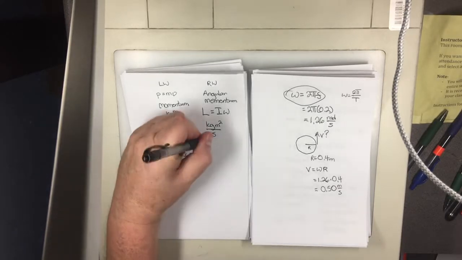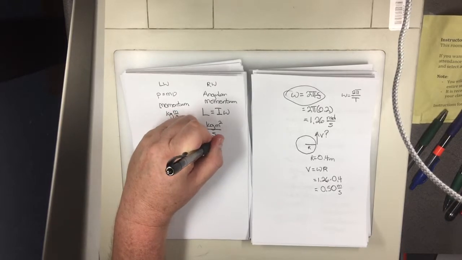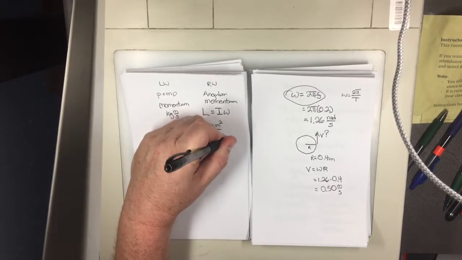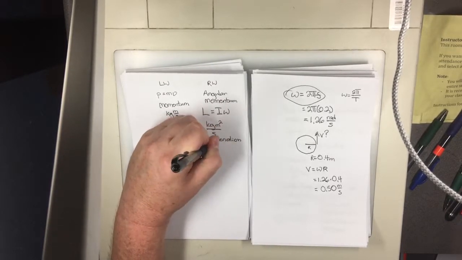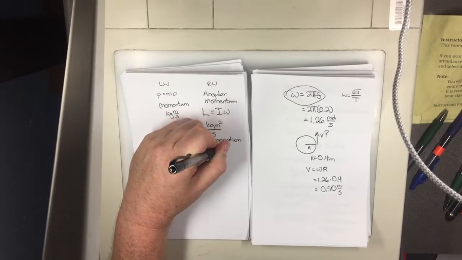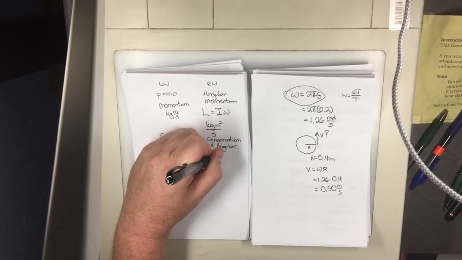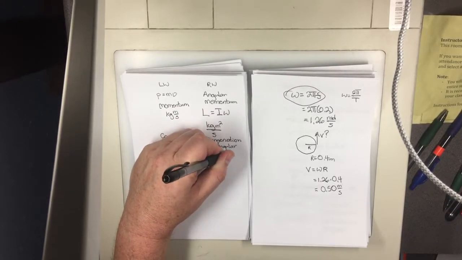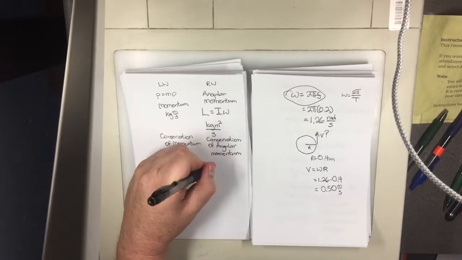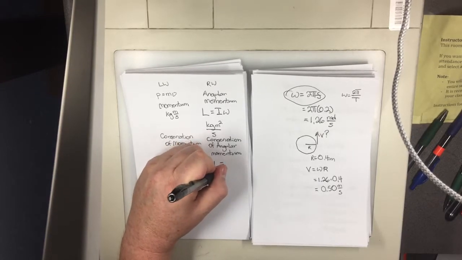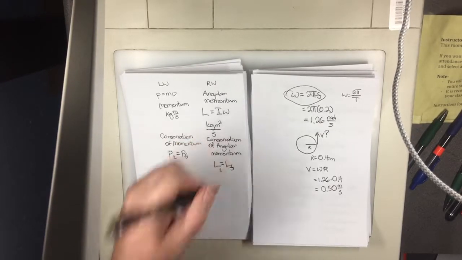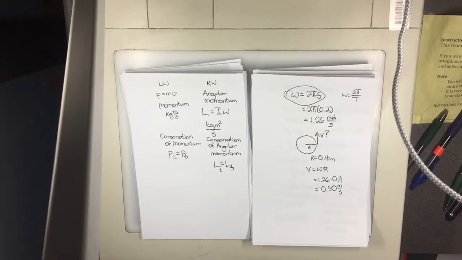Angular momentum, you have conservation of angular momentum. And that means that L initial is equal to L final. That the angular momentum remains the same.